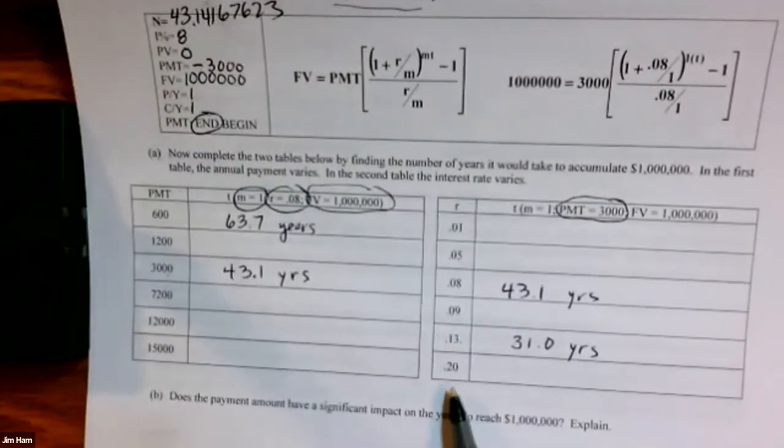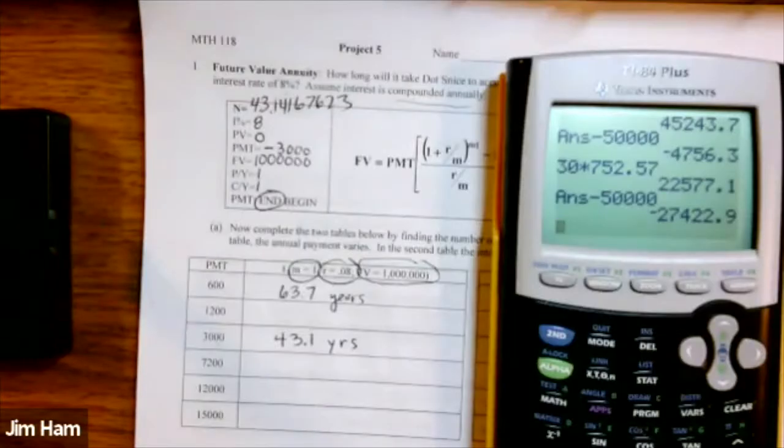Does the interest rate have a significant impact on the number of years it takes for you to achieve $1 million? Harley asks, are P/Y and C/Y always the same? Payments per year is P/Y, and C/Y is the number of compounding periods per year. Usually we calculate interest at the end of each period, which coincides with the time we make the payment. So when we make a payment, the interest is compounded. Make the next payment, that's when interest is compounded.